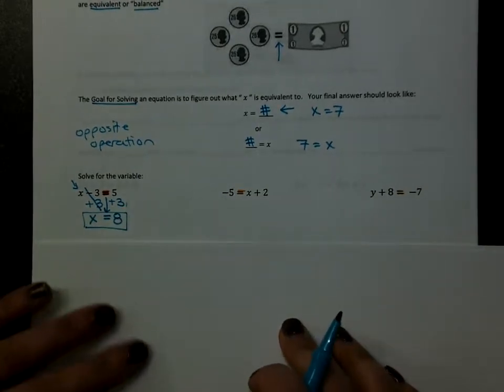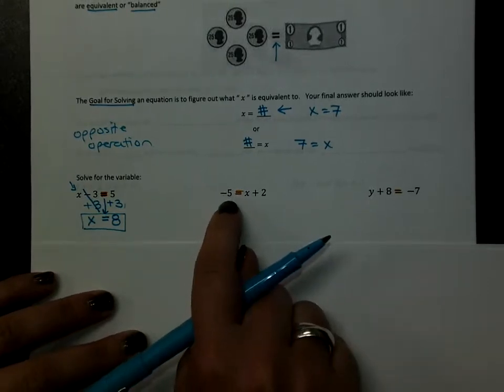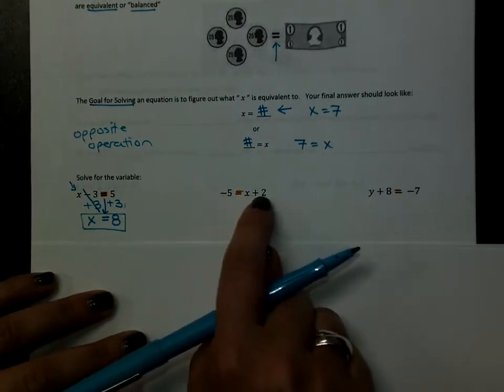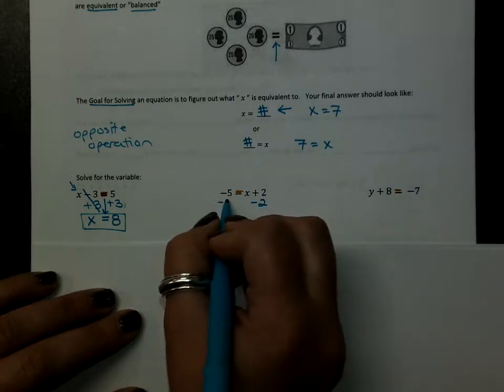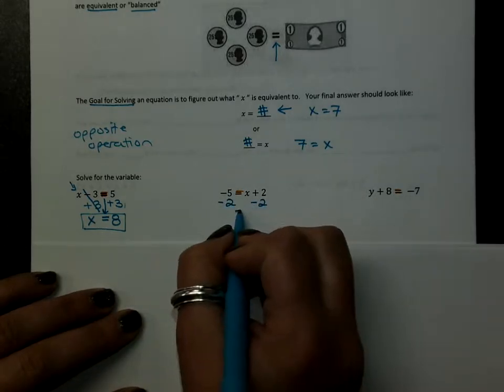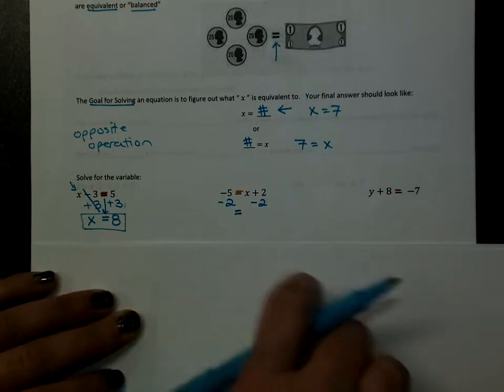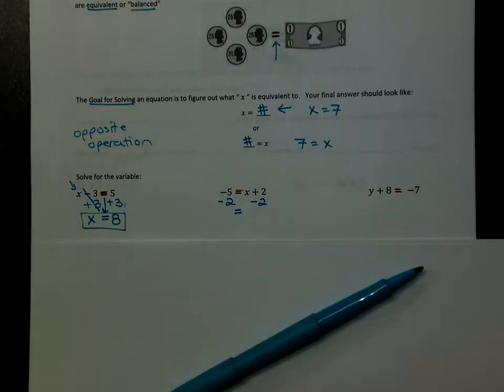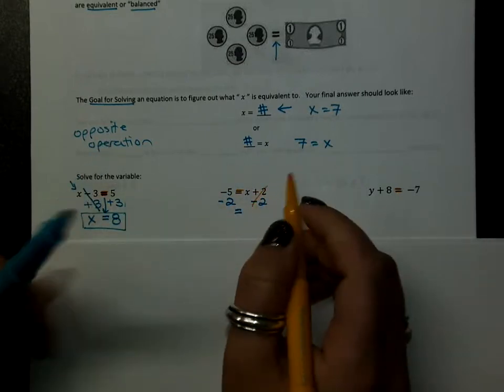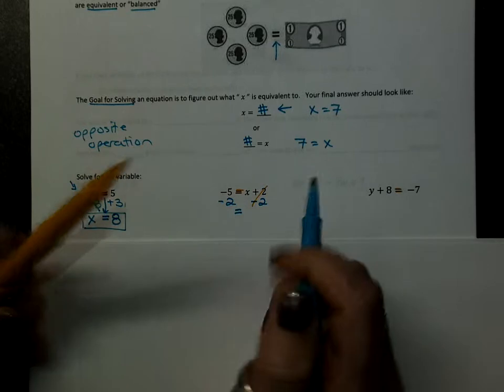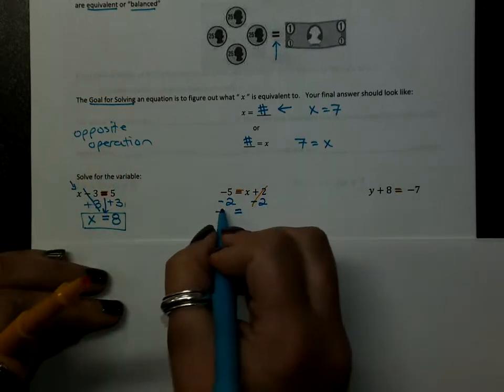On the next one, -5 equals x plus 2. So what we're going to do is subtract 2 from both sides. Keep that equal sign where it is. The -2 and the +2 cancel themselves out, which is why we're doing this. We want this to go away. We know that -5 minus 2 is -7.